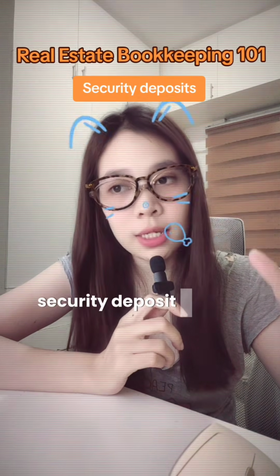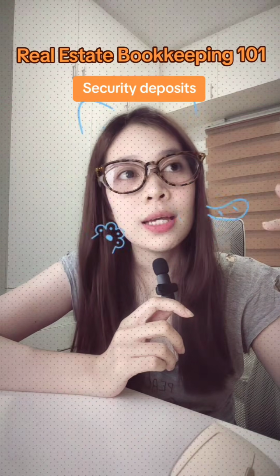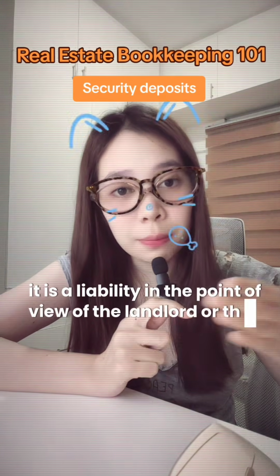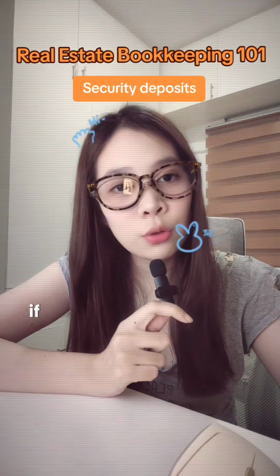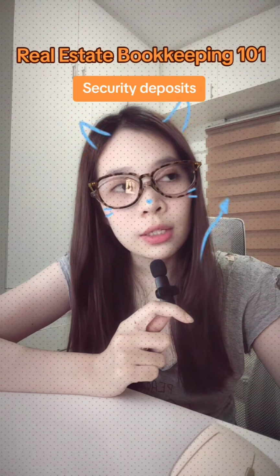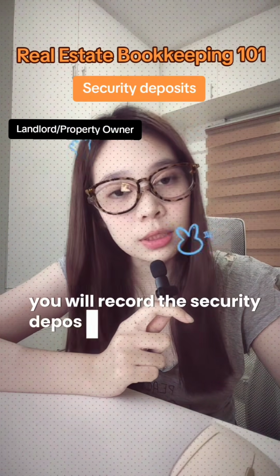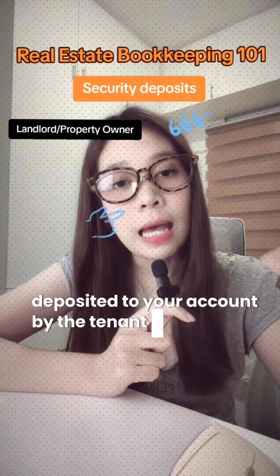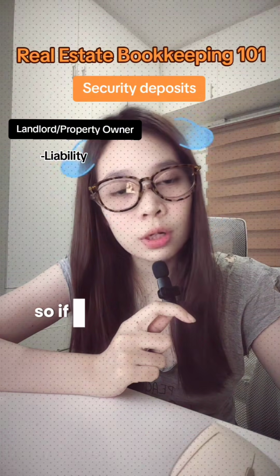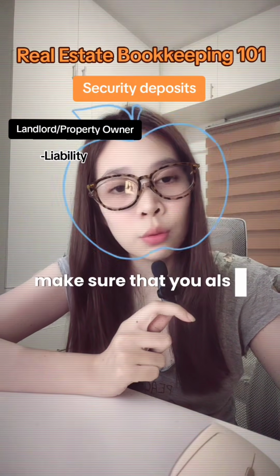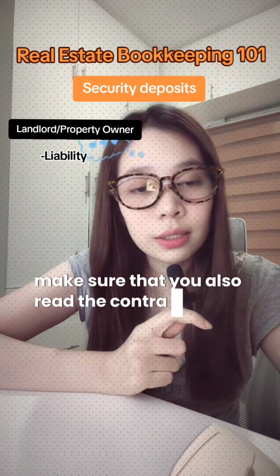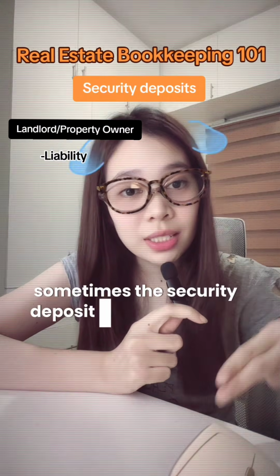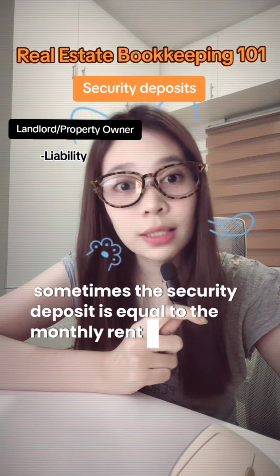Security deposit is not an income, it is a liability from the point of view of the landlord or the property owner. If you are a property owner, you will record the security deposit deposited to your account by the tenant as a liability. So if you are a bookkeeper, make sure that you also read the lease agreement because sometimes the security deposit is equal to the monthly rent income.